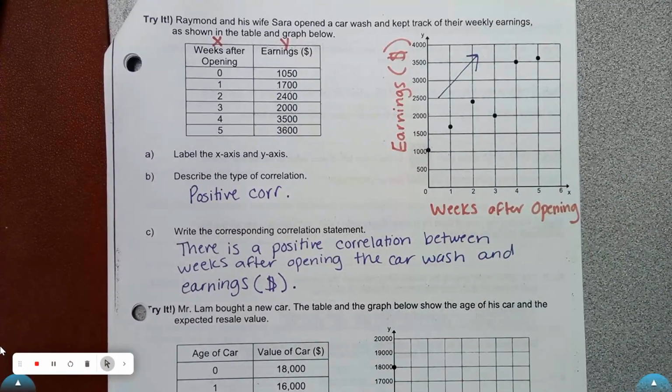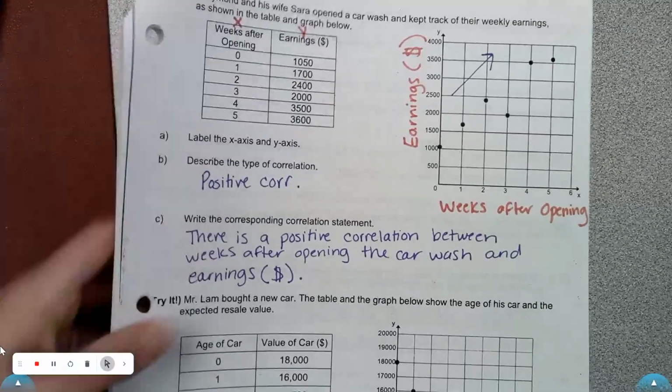Okay, perfect. So the one at the bottom that talks about Mr. Lamb in a new car, I would like you to try by yourself. So I would like you to pause the video here so that you can try it. Once you feel like you have it, you can go ahead and play the video, and then I'll show you what the answers are for the problem at the bottom.